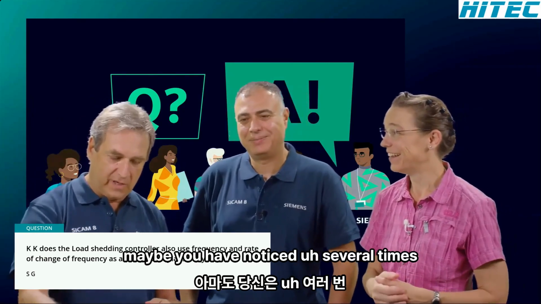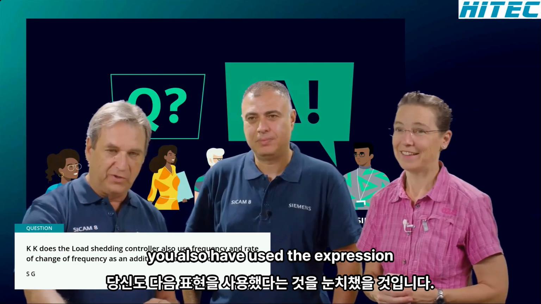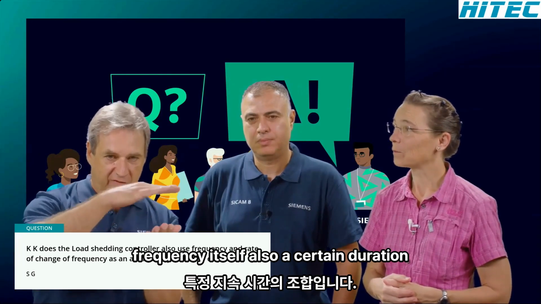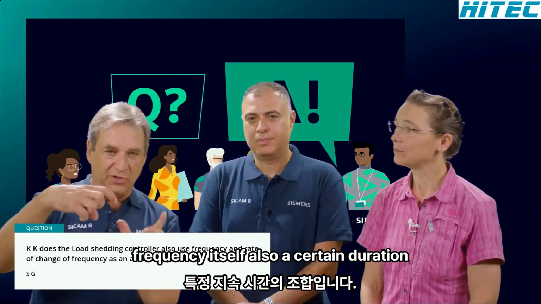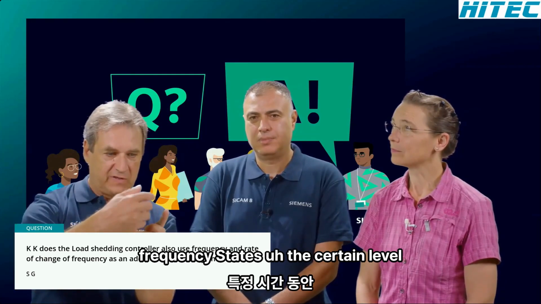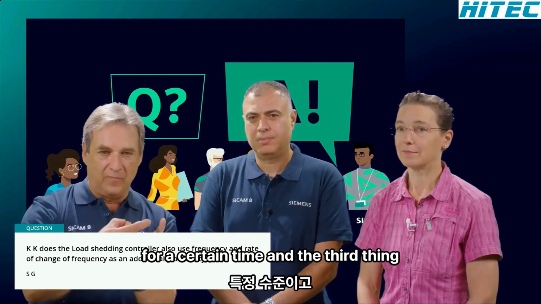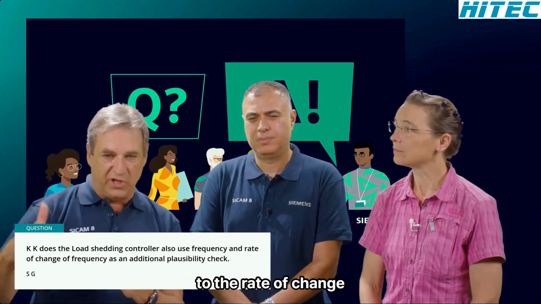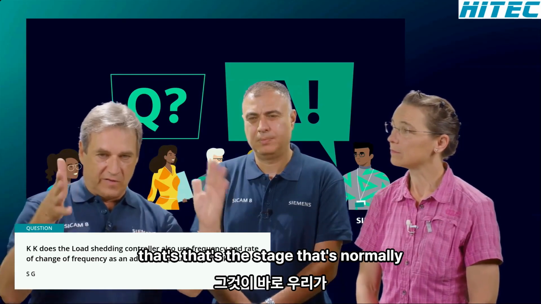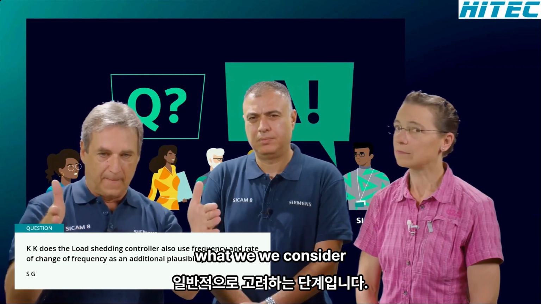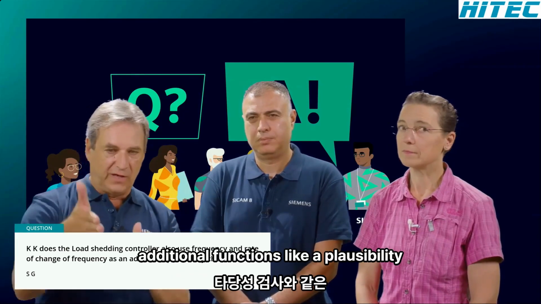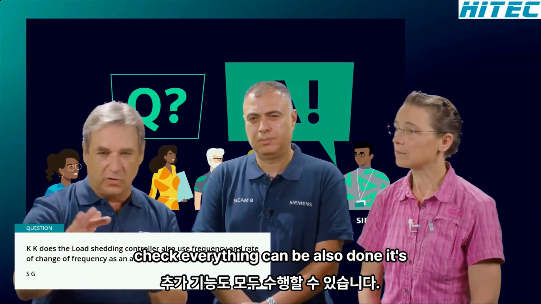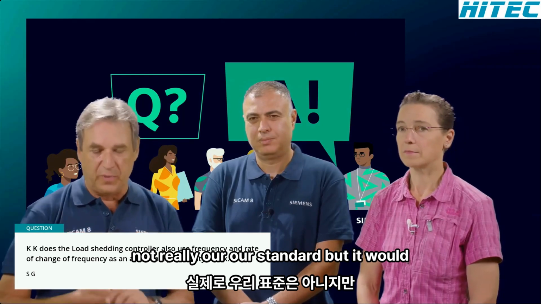Maybe you have noticed several times we also have used the expression frequency stage. A stage is a combination of the frequency itself and a certain duration of the frequency. For instance, if the frequency stays at a certain level for a certain time. And the third thing that you can also consider is the gradient, so the rate of change. That's a stage. That's normally what we consider. Of course, additional functions like a plausibility check can also be done. It's not really our standard, but it would be possible, of course.